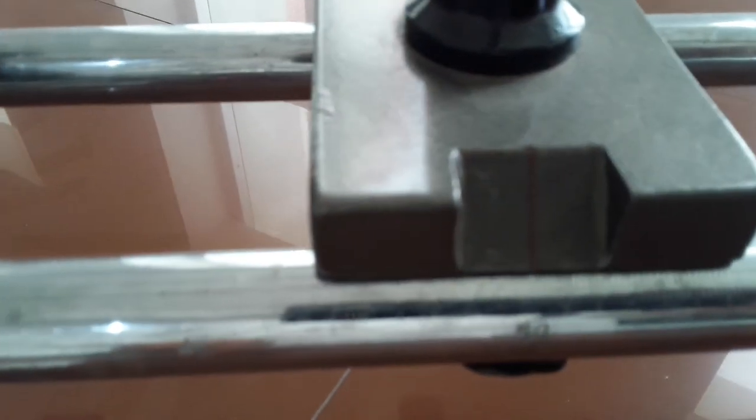The center mark of the upright or holder is at 35 and the center mark of the mirror is at 50.